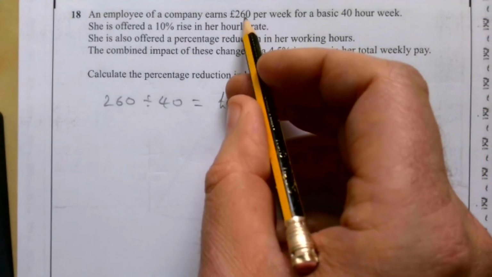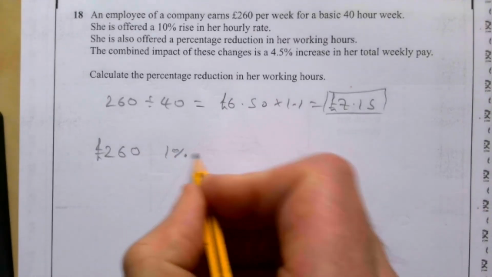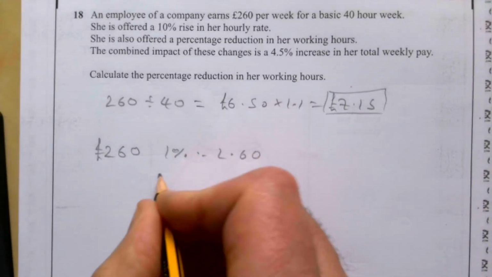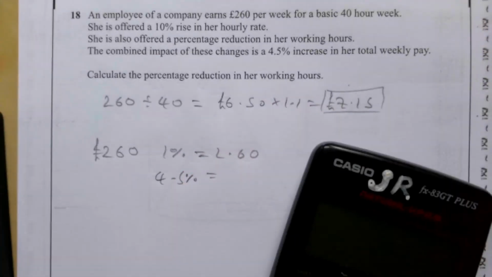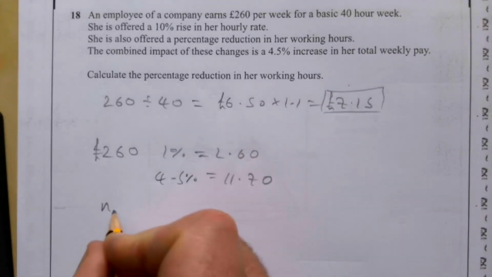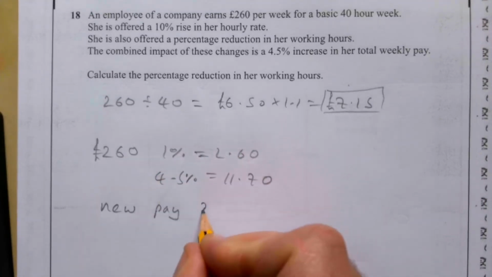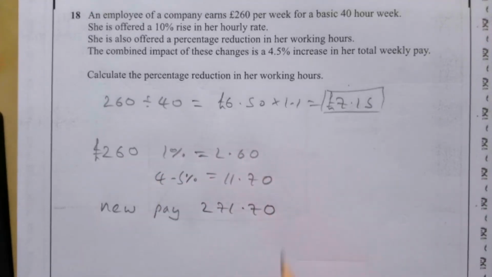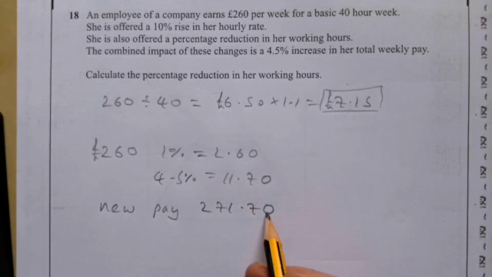She's also offered a percentage reduction in her working hours. The combined impact means she's 4.5% increase in her total weekly pay. So if we add 4.5% onto this, 260, 1% is obviously 260, 4.5%. This is 1170. So her new pay is going to be £271.70. So what's happening? She's now getting £7.15 an hour. She's now getting 271.70. Let's see how many hours she works.